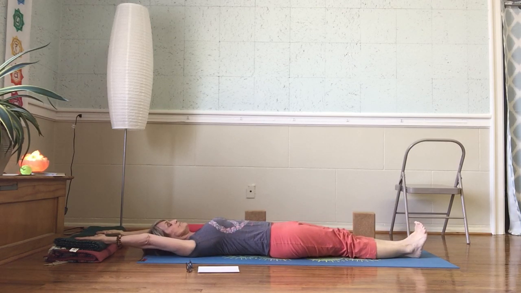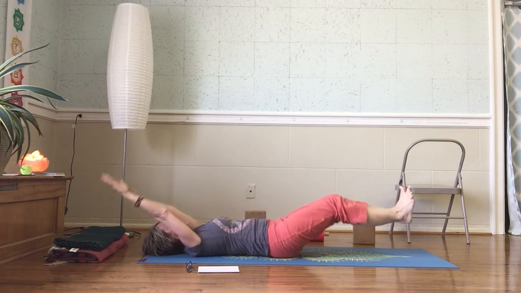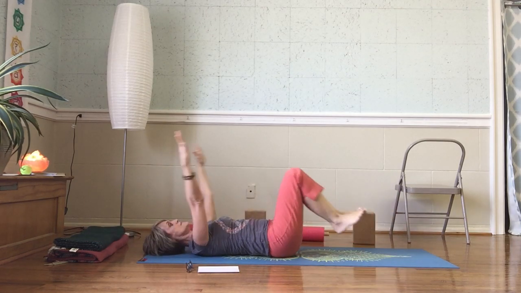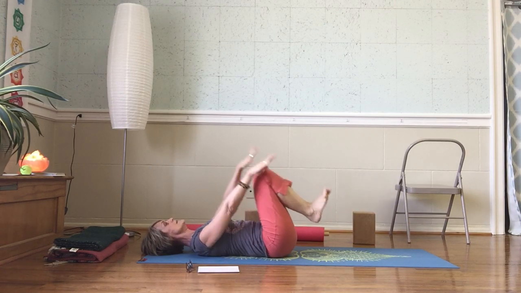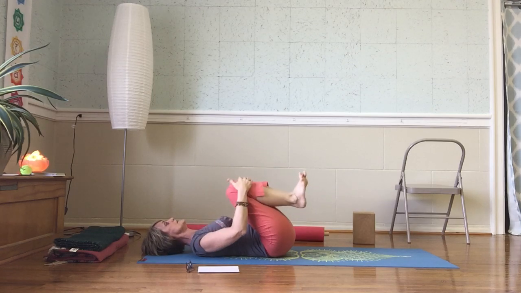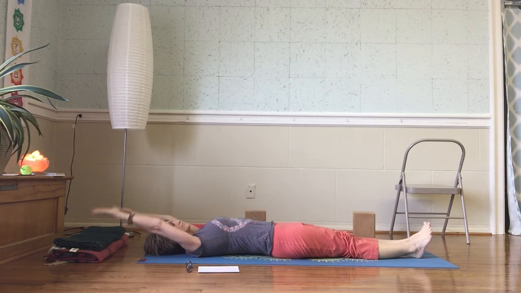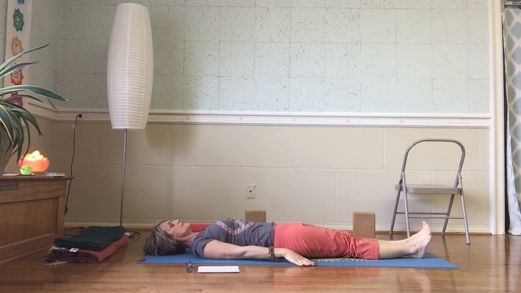in together. As you exhale, both knees into the chest. Inhale, arms overhead. Exhale, both knees to chest. Inhale, arms overhead. Exhale, both knees to chest. Extend the legs out. Flow your arms down by your sides.